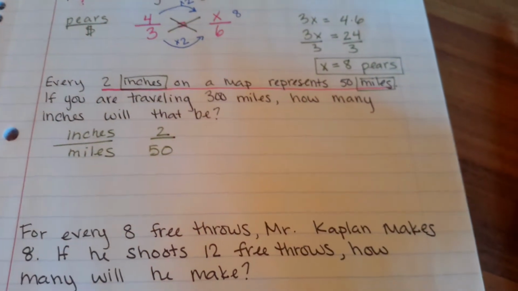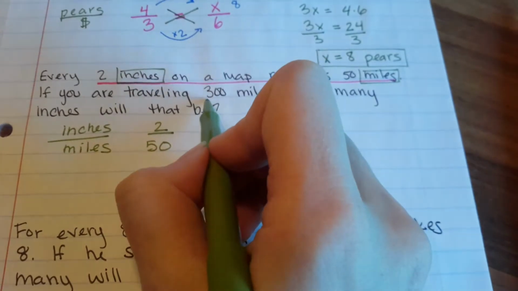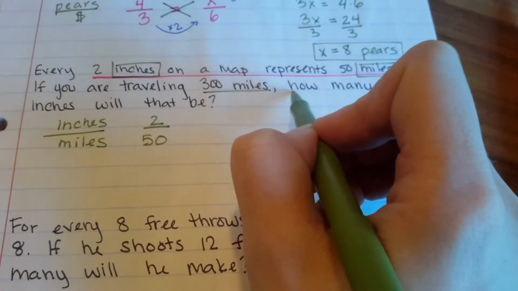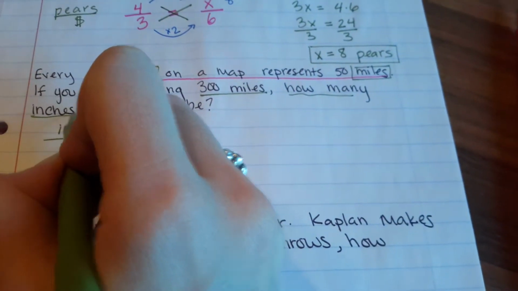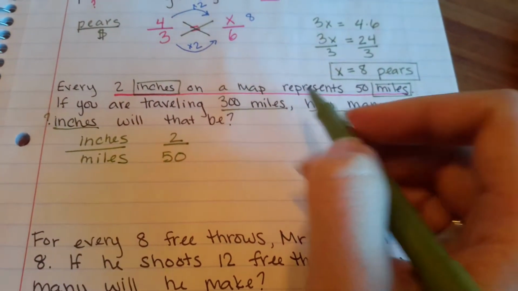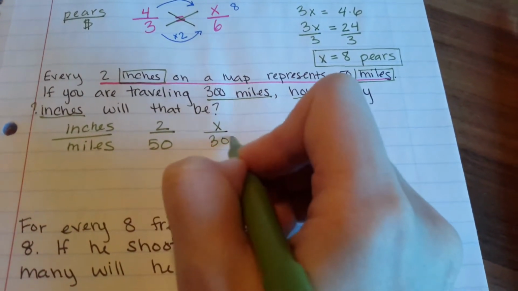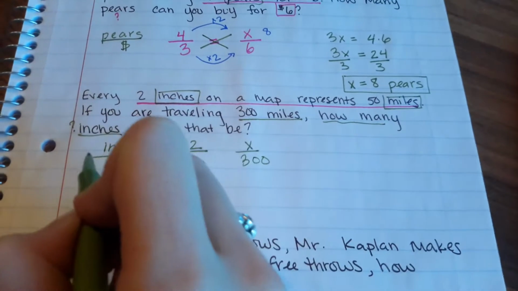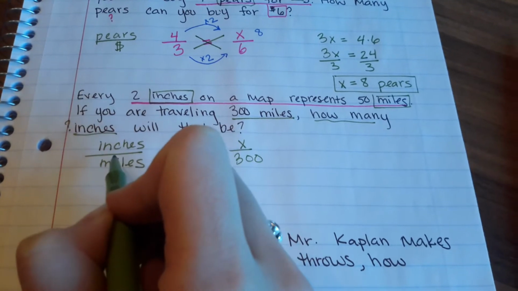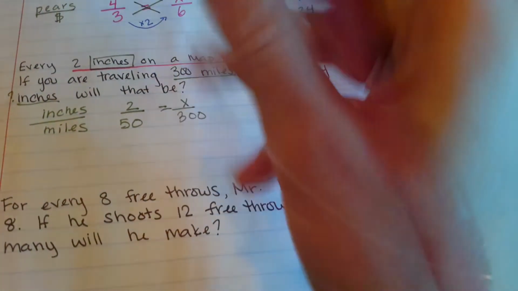And let's go back up to our story and find our third piece of information. If you're traveling 300 miles, how many inches? So this is our mystery. We need to find inches. And we know that our miles is 300. Remember, I put 300 on the bottom because in my key, I have miles on the bottom. And we solve using the same steps.